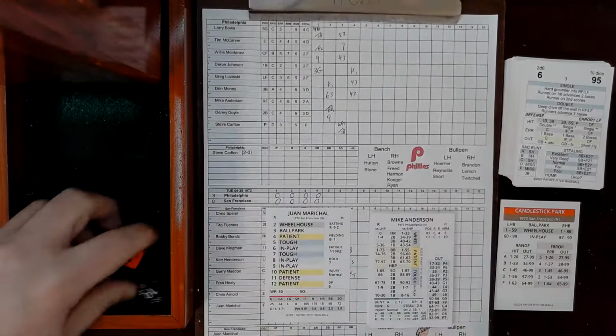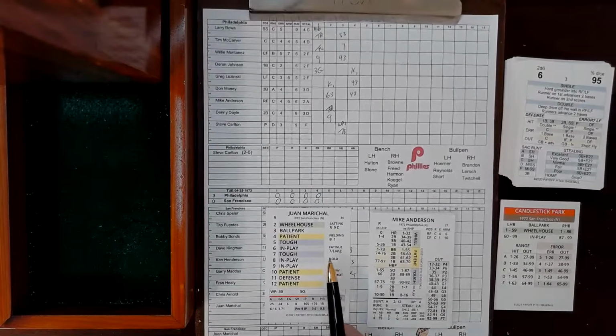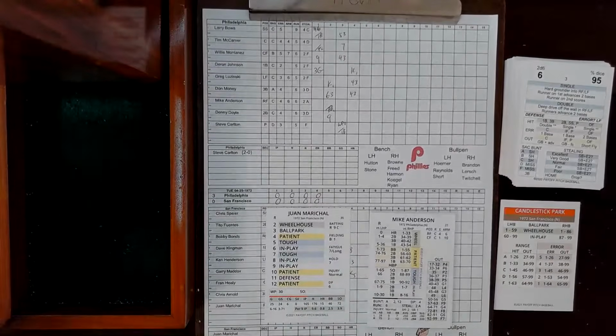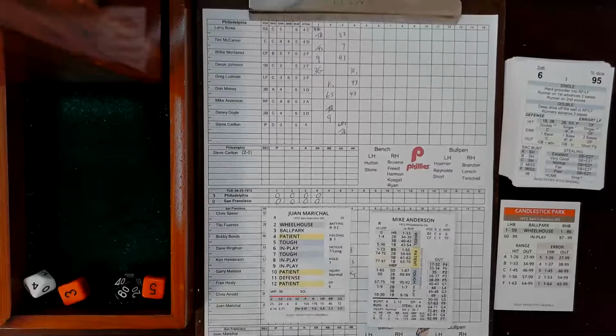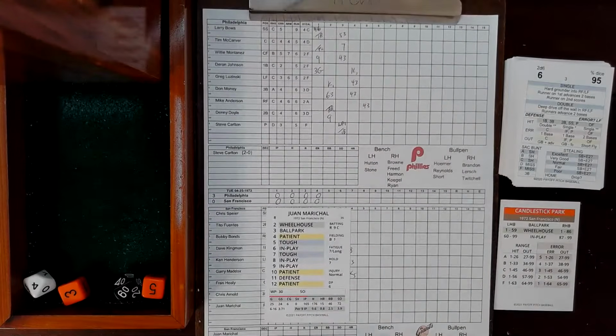All right, here's Anderson. It'll be Anderson, Doyle, and Carlton due up for the Phillies. And as far as fatigue goes, Marshall's a 7, Carlton's an 8. So they're still good to go. 8 is in play, 64. In play only goes to 16. 64 is a ground ball to second. And there's 1 away.